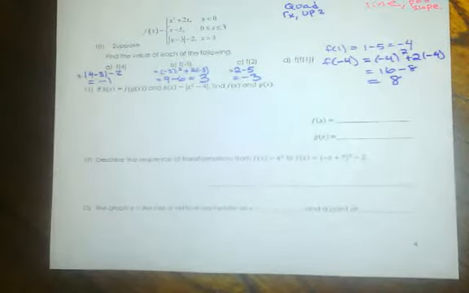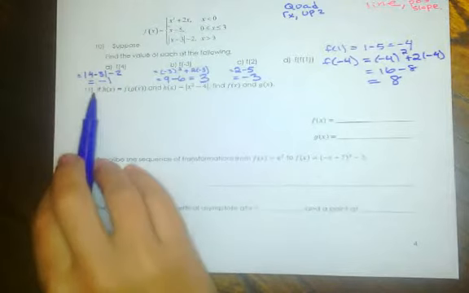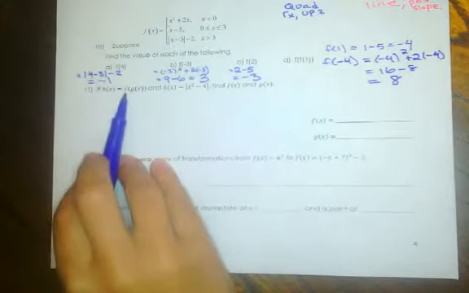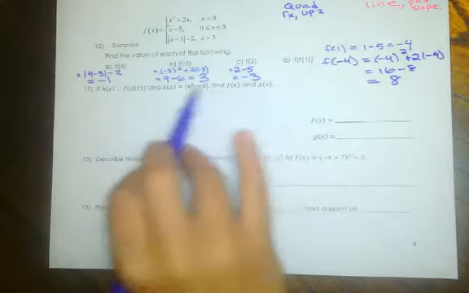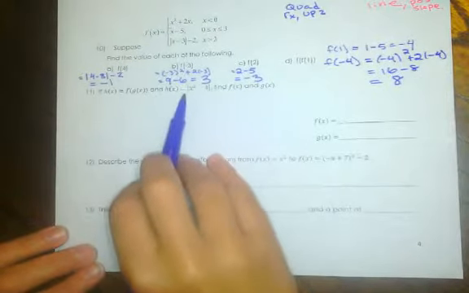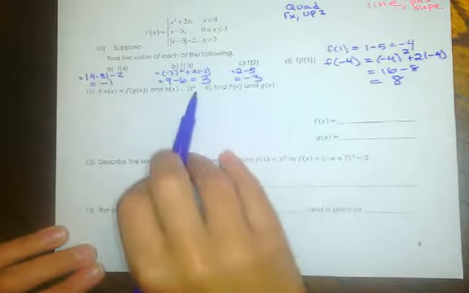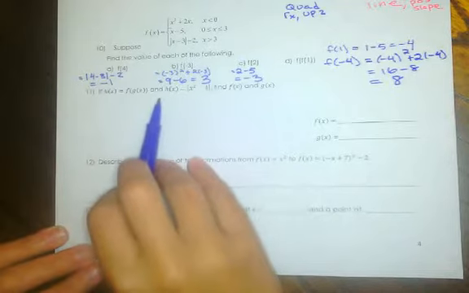Number 11 is a decomposition of functions. It's saying that h of x is a composition, and it's asking you to figure out what were the two things that you put together to make that h of x? So here, h of x is the absolute value of that stuff in the middle. So what did you plug in to what in order to get this?